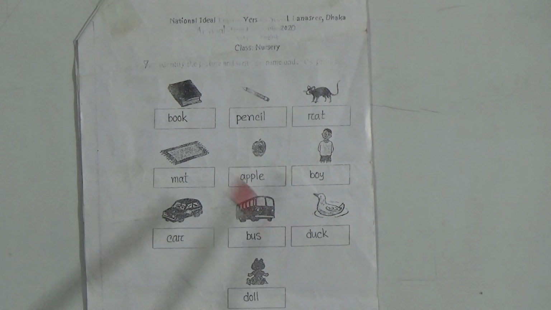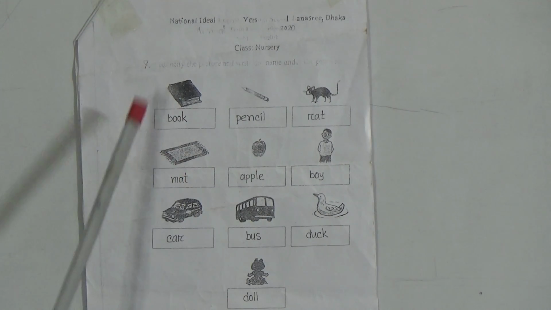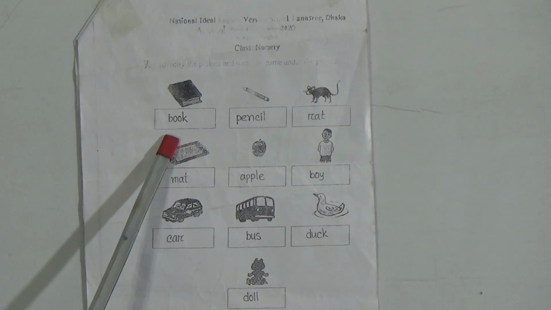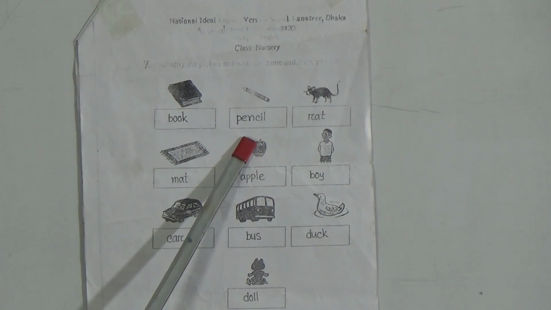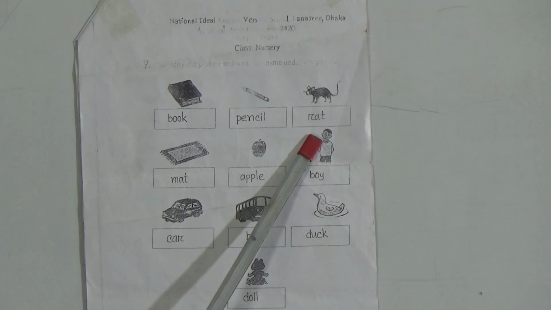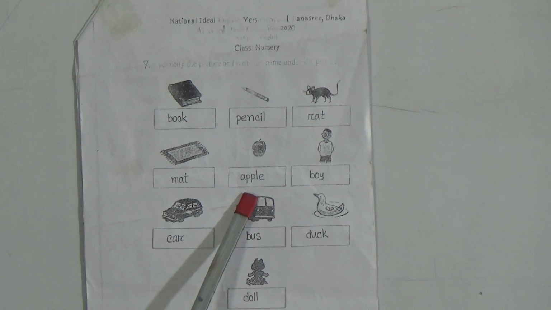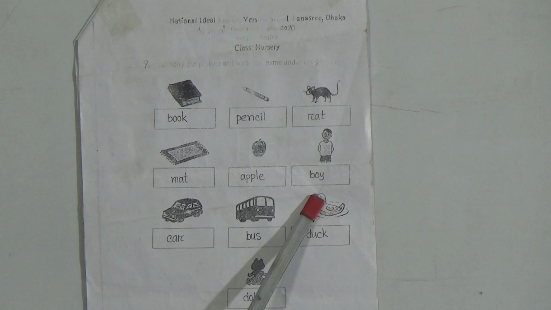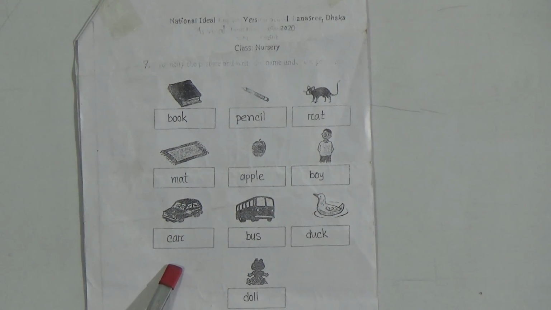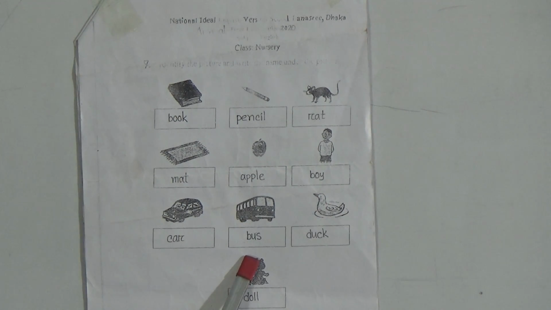Okay, now I am going to read all of these names once again. Look, this is a picture of a book, and the second one, this is the picture of a pencil. This is the picture of a rat. This is the picture of a mat. This is a picture of an apple. This is the picture of a boy. This is the picture of a car. This is the picture of a bus. This is the picture of a duck. This is the picture of a doll.